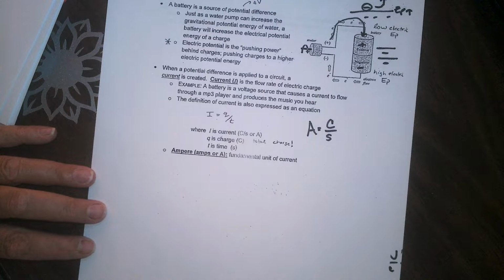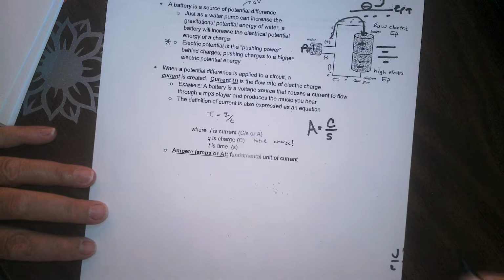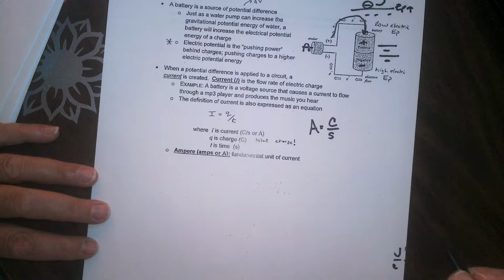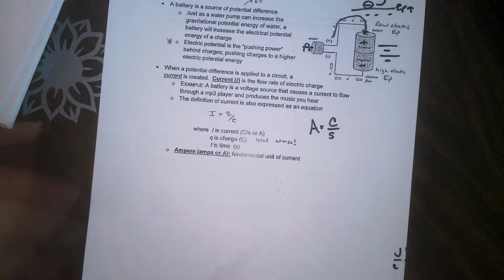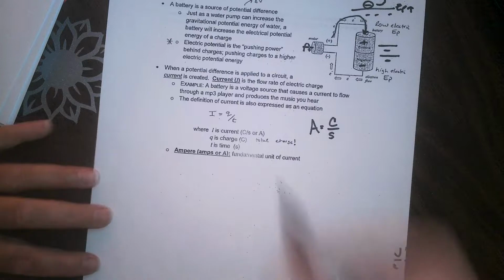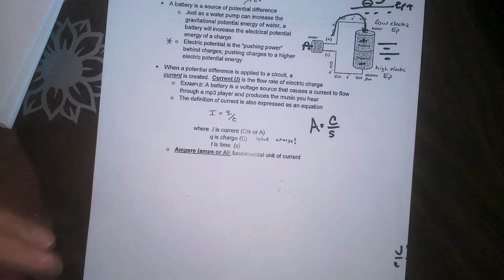So it's a ratio, it's a rate. When you look at devices that you plug into a wall, there's always a current listing, and it's a rate of charge over time. Okay? Note that the charge is going to be the total charge.